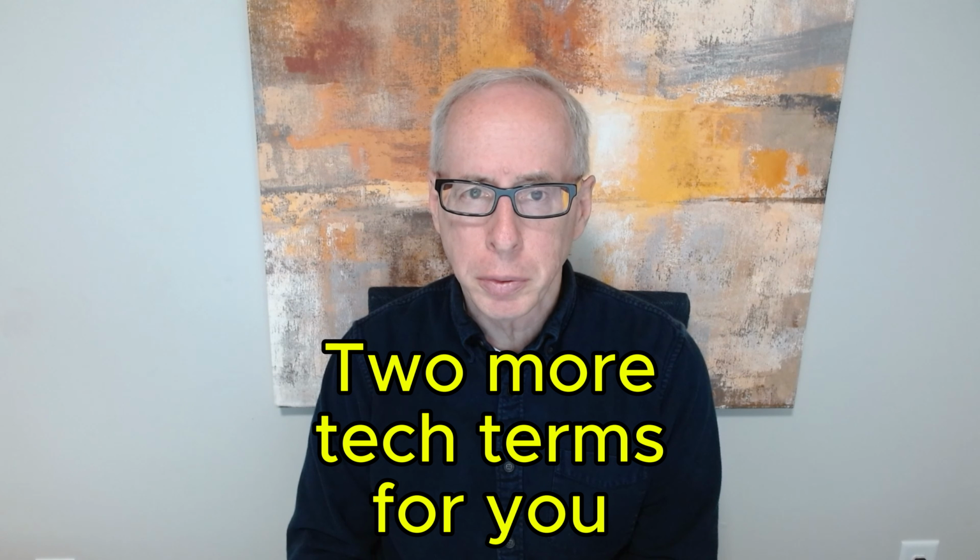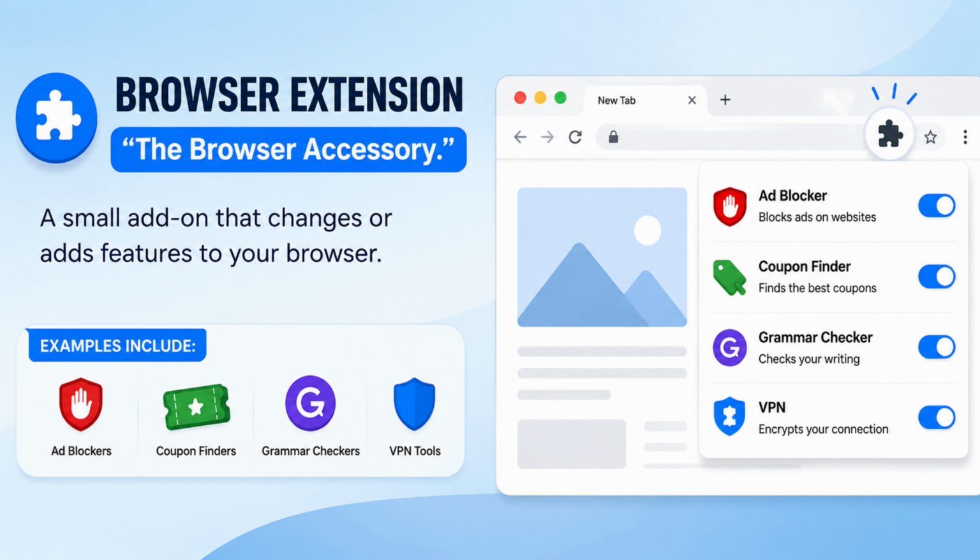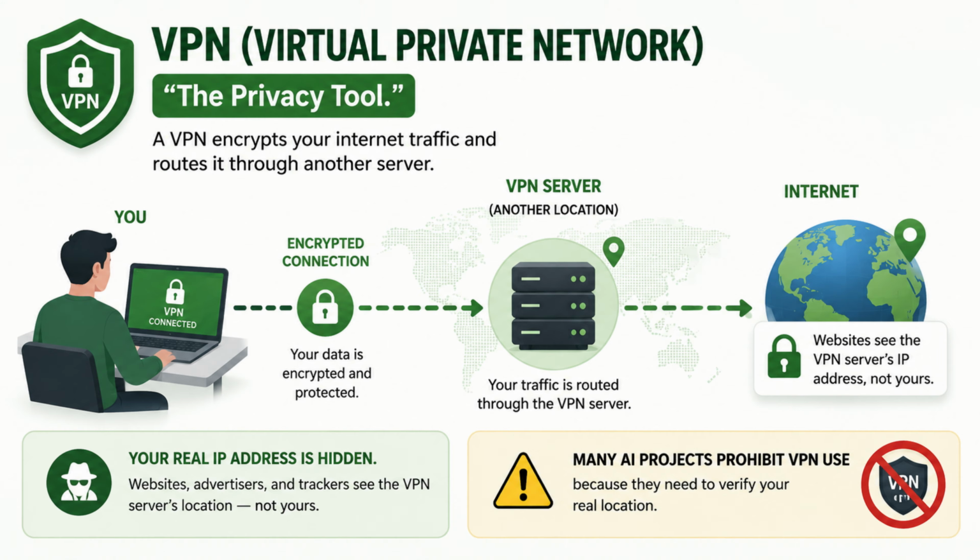Okay, two other terms you may be familiar with, but just to be sure, they are browser extension, the browser accessory, a small add-on that changes or adds features to your browser, like Chrome. Examples include ad blocker, coupon finder, grammar checkers, and VPN tools. And VPN, the virtual private network, the privacy tool. A VPN encrypts your internet traffic and routes it through another server.